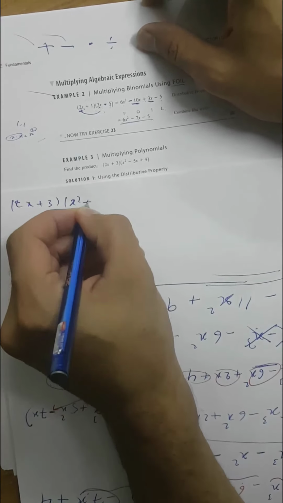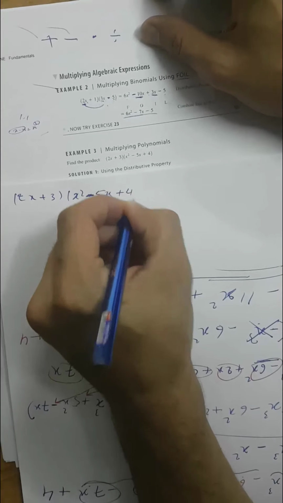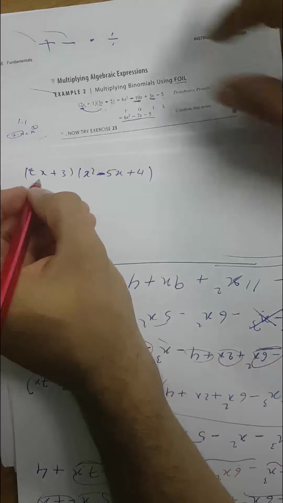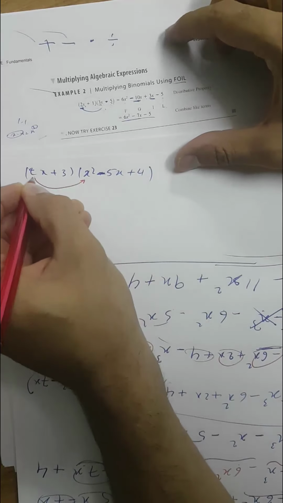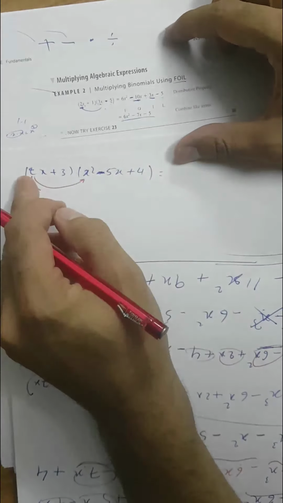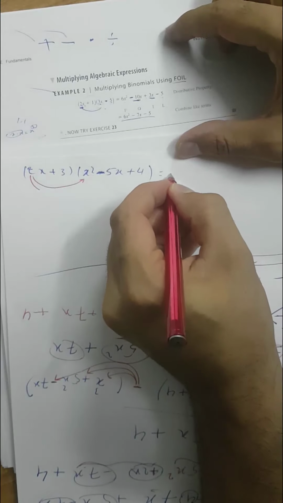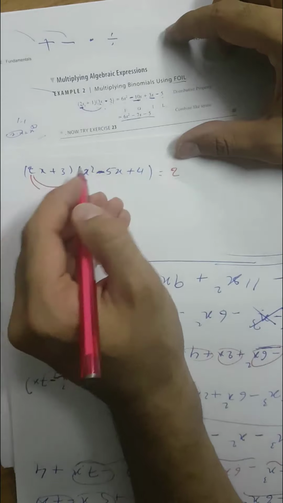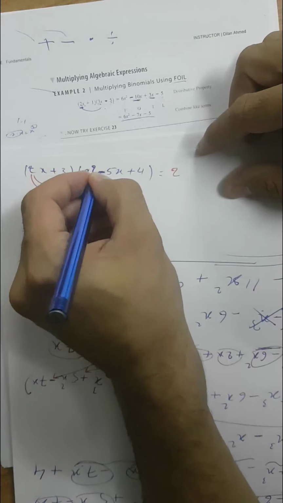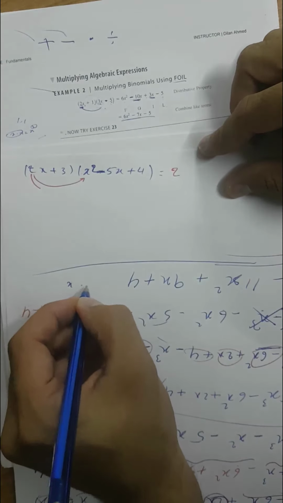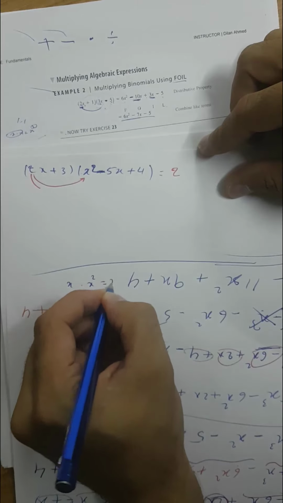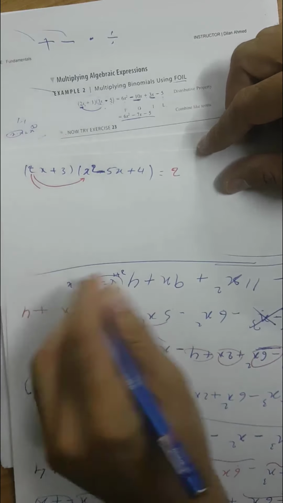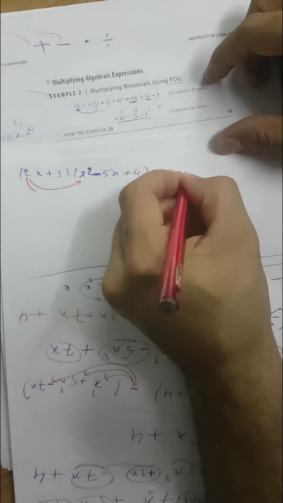X squared minus 5x plus 4. Now it's time to multiply this binomial by the trinomial. As I told you, we start with the first term: 2 by nothing, I get 2, or let's say 2 by 1. So x by x squared, I get what? Look, x multiplied by x squared, the bases are equal, so I say x to the power 1 plus 2, which is equal to x cubed. So that's all. It is equal to 2x cubed.